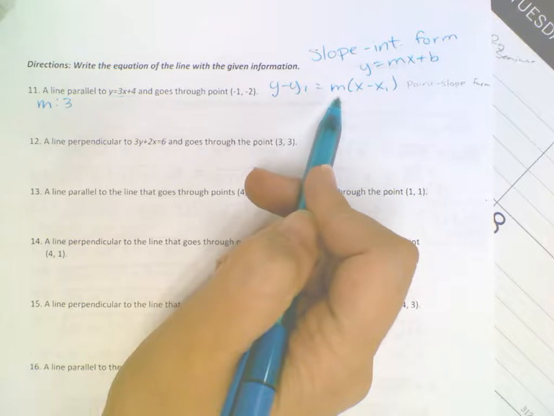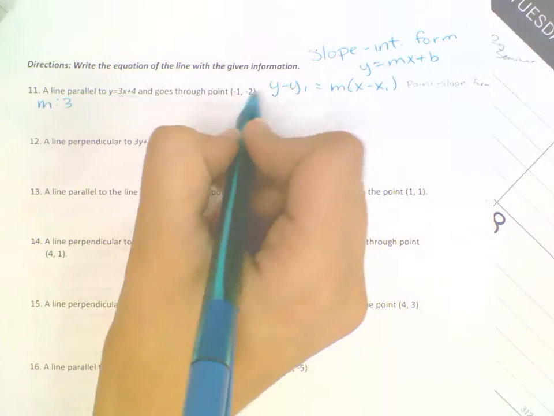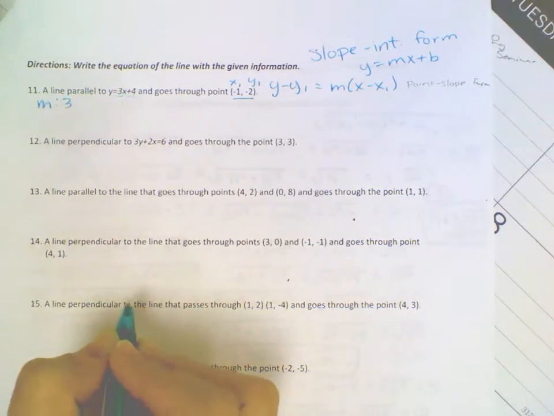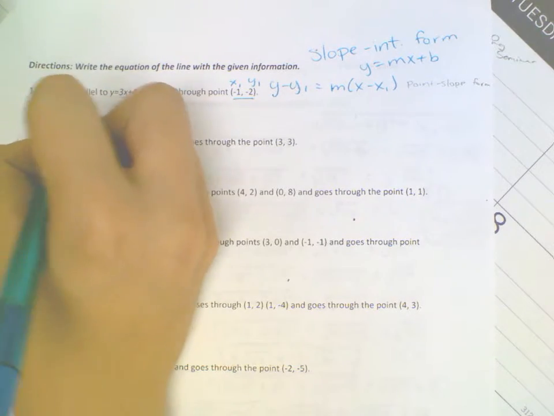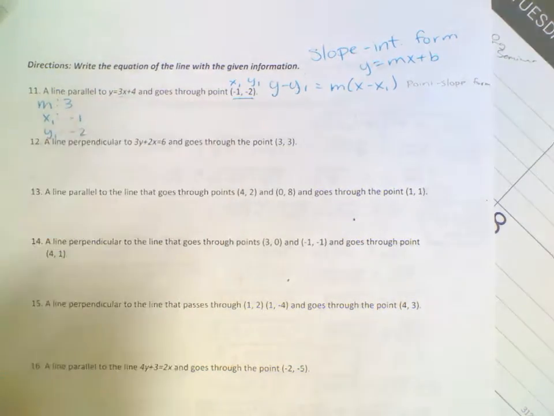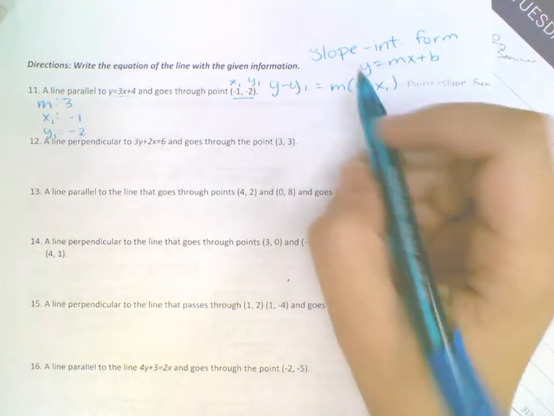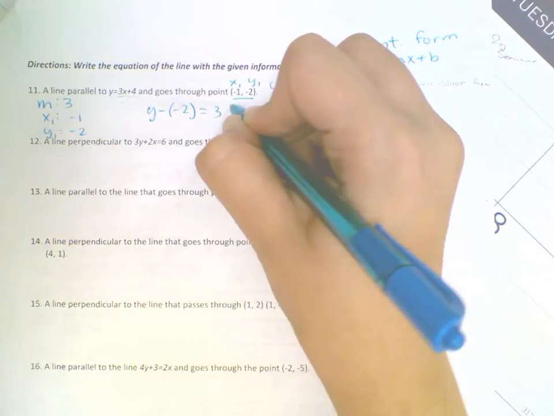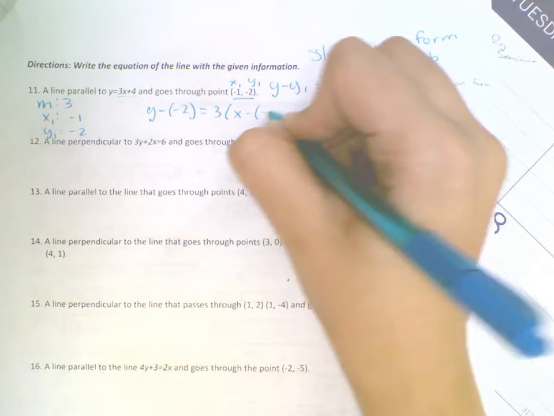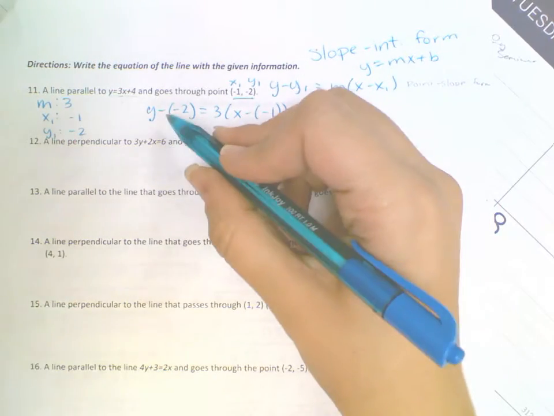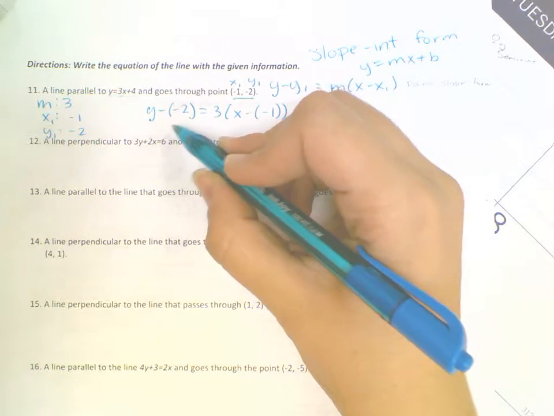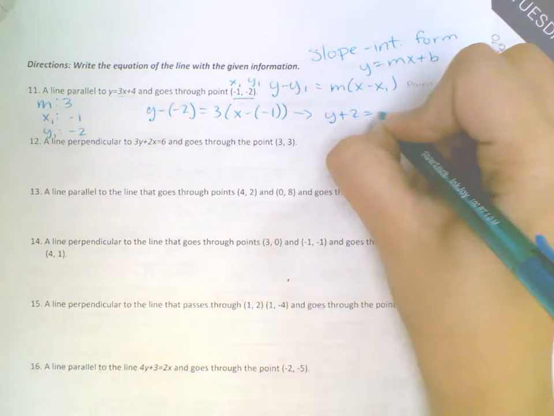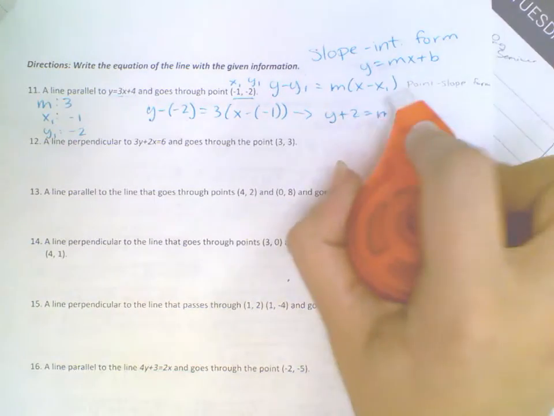In order to put it in point-slope form, we also need to know what our x1 and y1 are. And they give those to us right here. So my x1 is -1, my y1 is -2. I can plug all those in now. I can say y minus -2 equals m times x minus x1. If we have minus and negative, those are going to create a positive. So this is really going to say y plus 2 equals 3, not m.